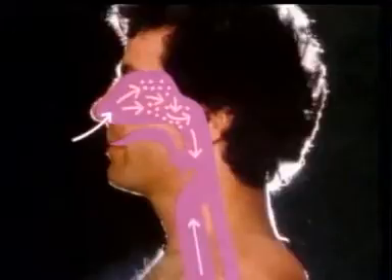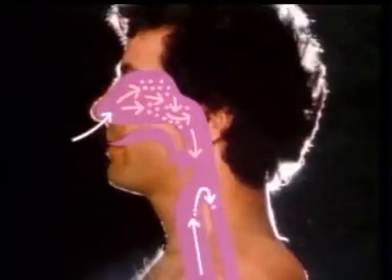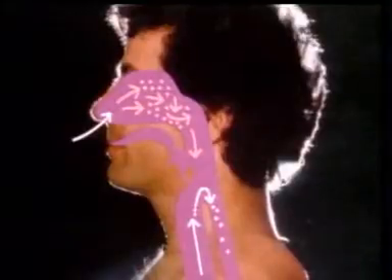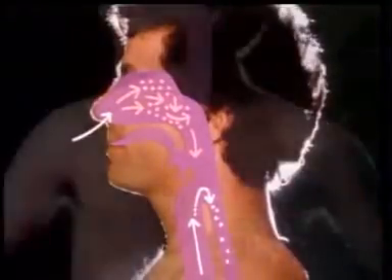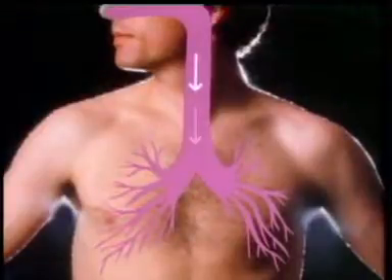Particles are propelled back upward by the cilia until they reach the esophagus. Then they are swallowed and disposed of by the digestive system. Meanwhile, air that has been cleaned, warmed, and moistened continues down the trachea.